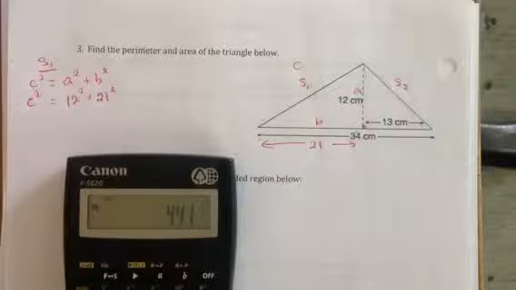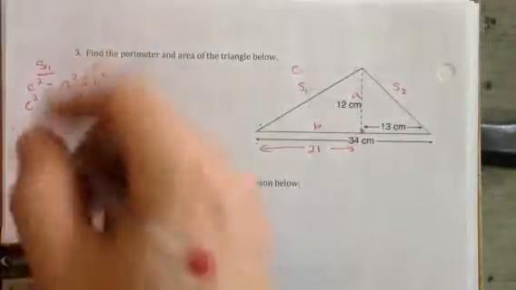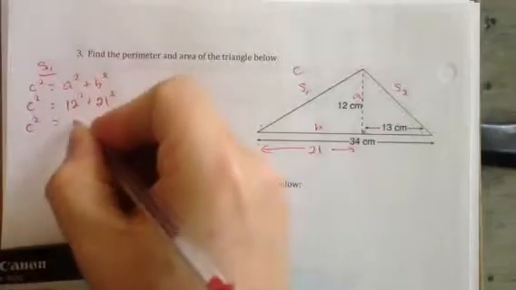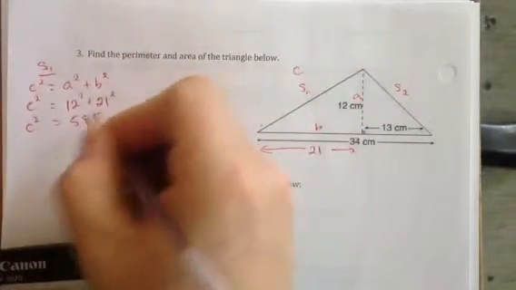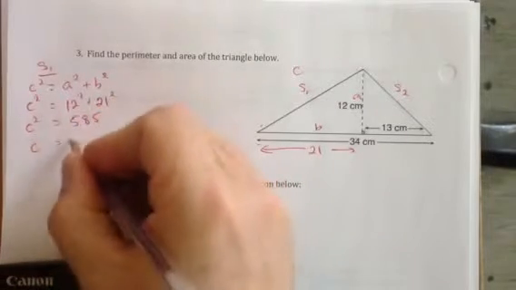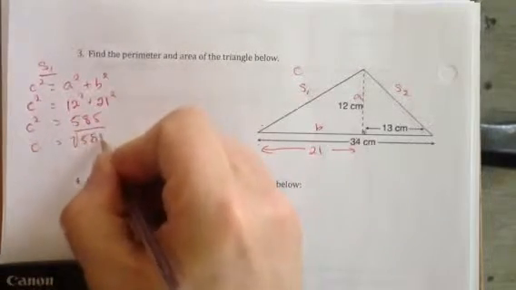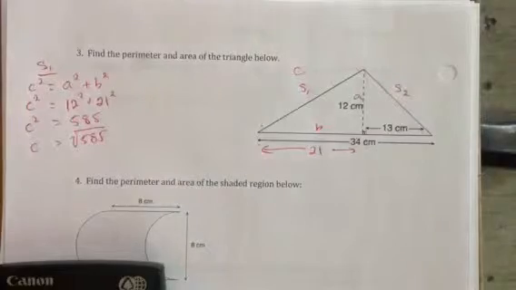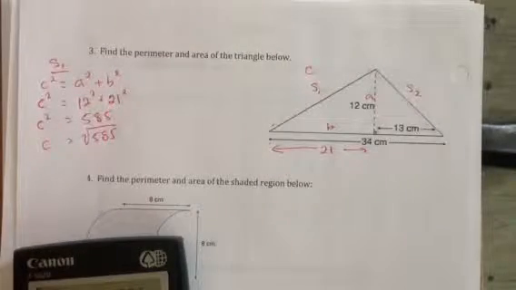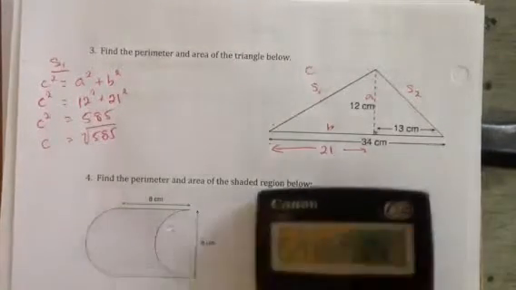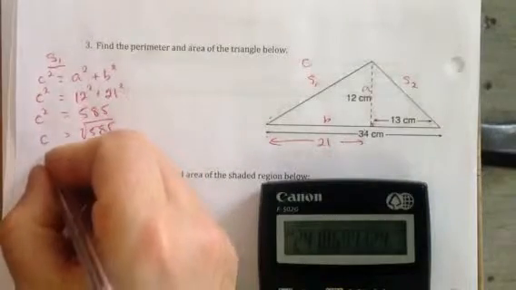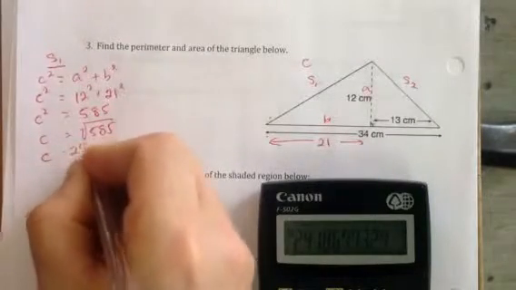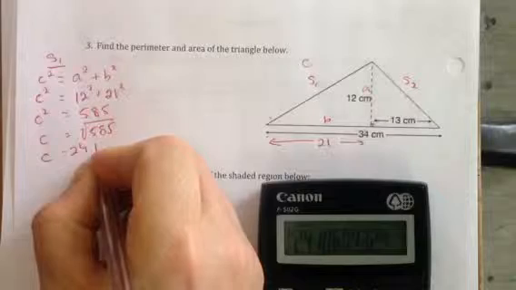Anyhow, so that is equal to 585, so C squared is equal to 585, so C is equal to the square root of 585, which is 24.186, or 187, so C is equal to 24.1868.